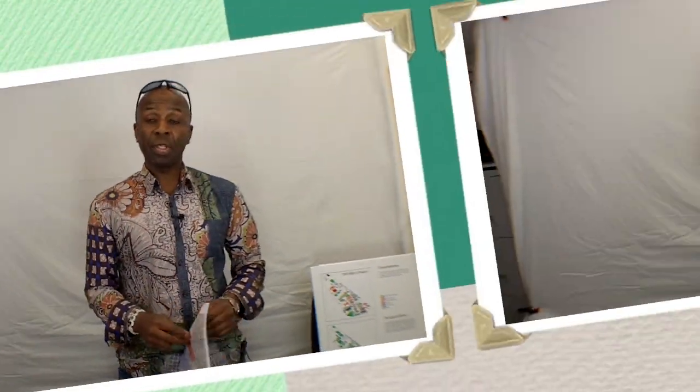So the next step for me is going to be looking at sites, using the processes I'm going to talk through with you now, and then developing that site at a later date, and bringing finance together. So what we have here is a site in Liverpool.